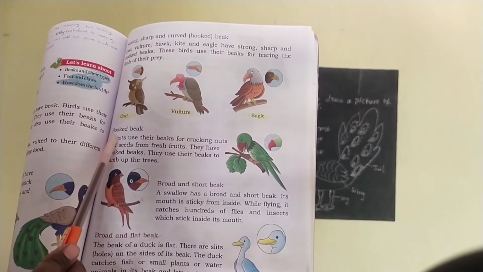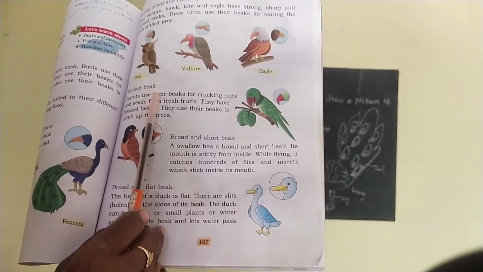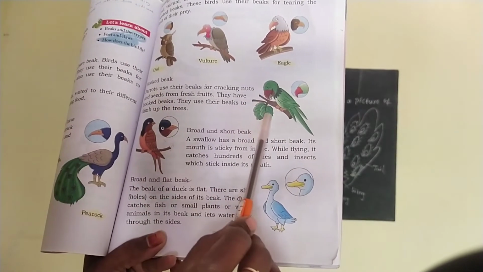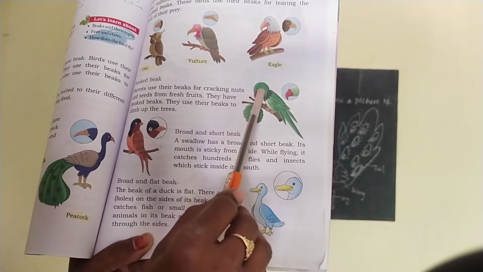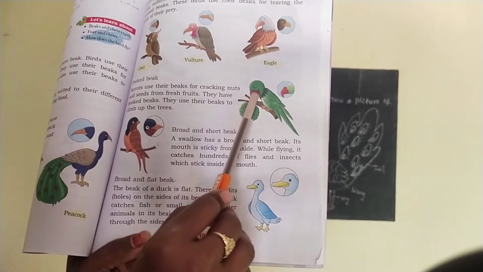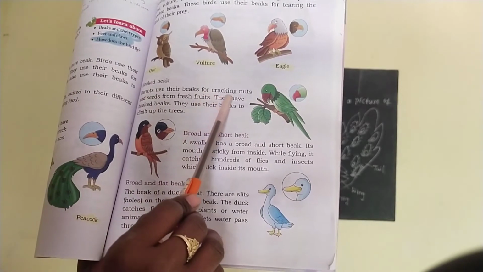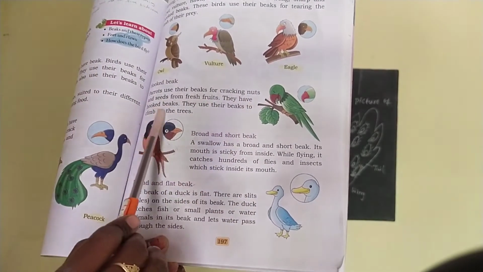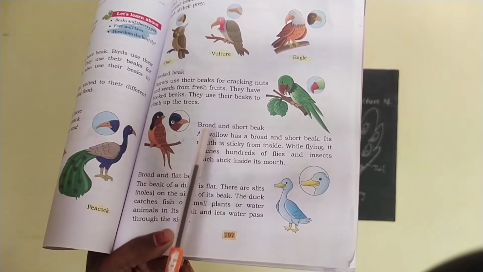Okay. Next type is the hooked beak. These birds have only a hook type beak. For example, parrot. Parrot has a hooked beak. Observe the parrot's beak, how it is, a hook-like structure is there. Parrots use their beaks for cracking nuts and seeds from fresh fruits. They have hooked beaks. They use their beaks to climb up the trees also.